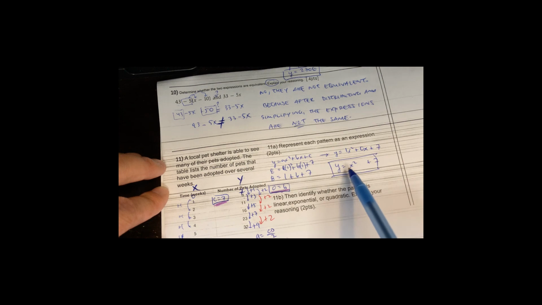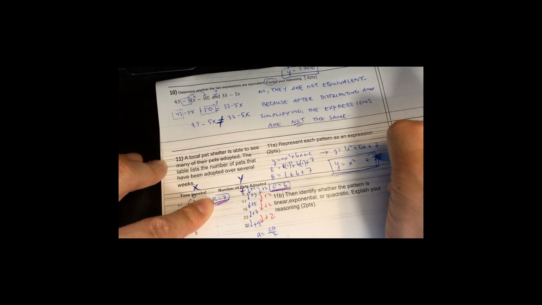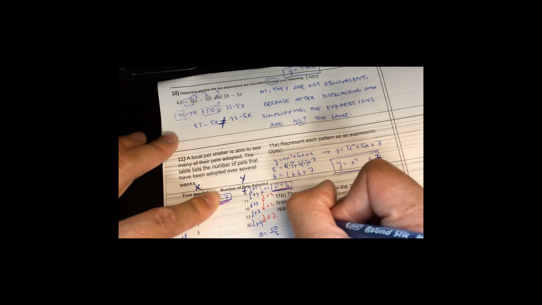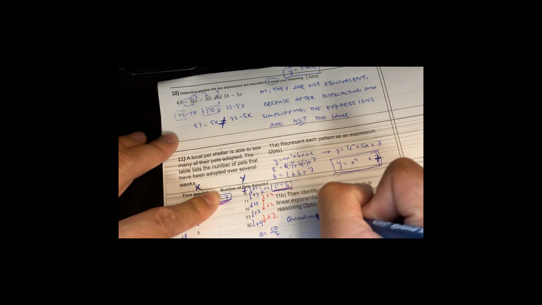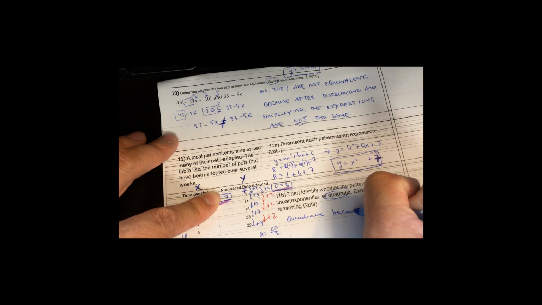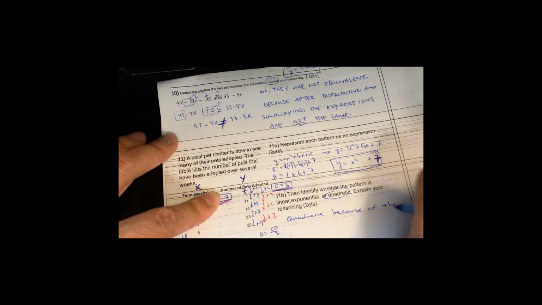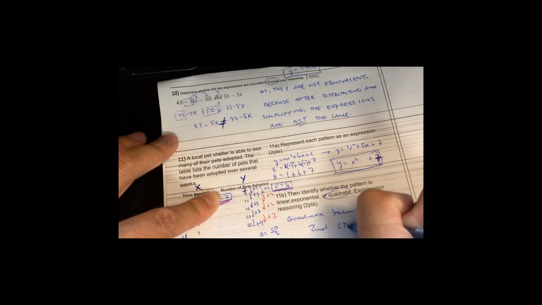You pick in 4. 4 squared is 16, 16 plus 7 is 23. So there is my algebraic expression or equation. Then identify whether the pattern is linear, exponential, or quadratic. It is quadratic because of the second common difference.